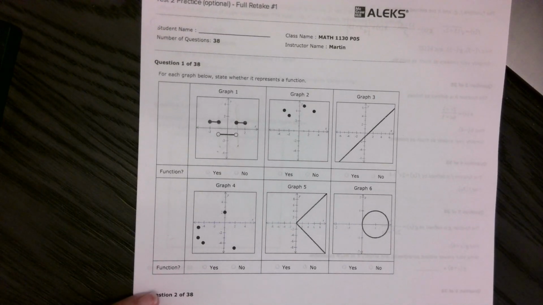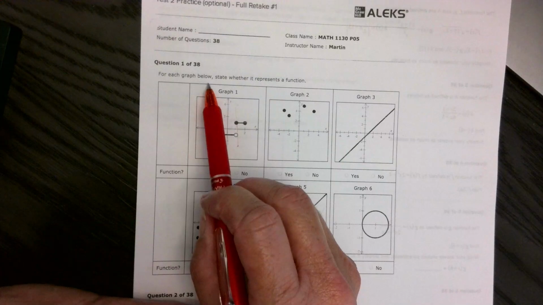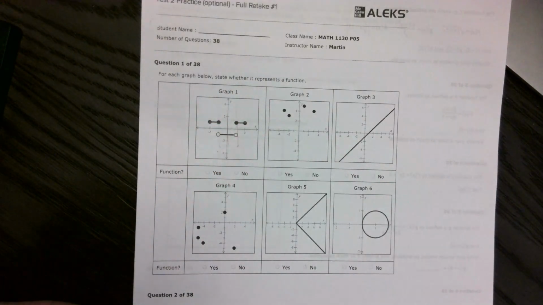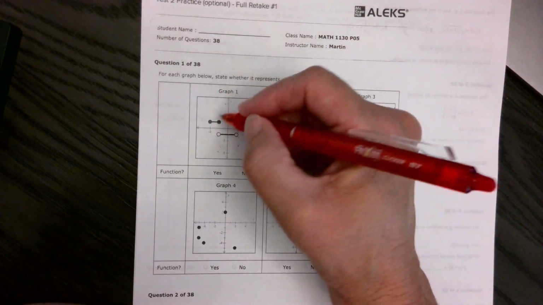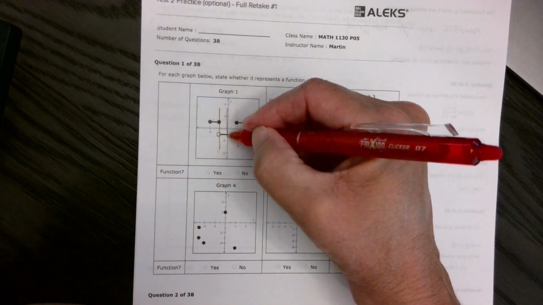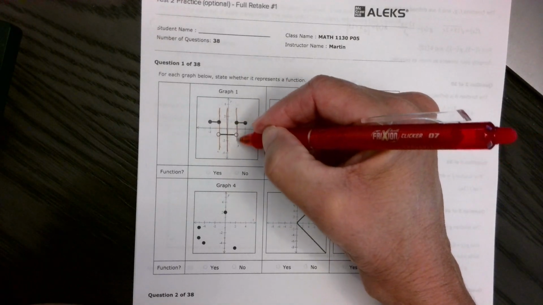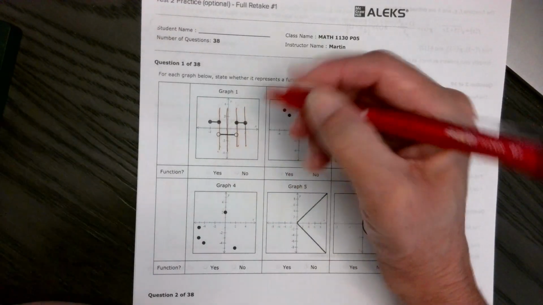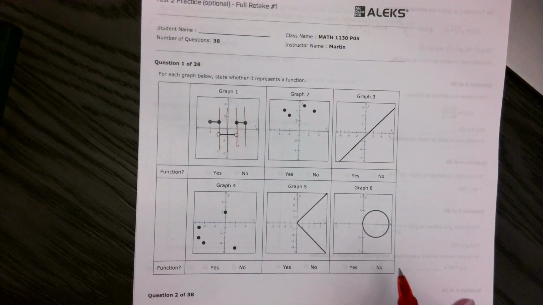Okay, review 2. Question 1, for each of the graphs below, state whether it represents a function. We're going to do the vertical line test. If you can draw a vertical line anywhere on the graph, anywhere, and it touches in more than one spot, then it is not a function.